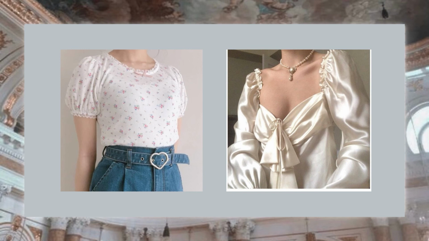The second item would be a white top with either an interesting neckline or sleeve design. The top could have a slight pattern to it or have some lacy details, but you still want to maintain an elegant look. Another clothing piece to have would be a corset.